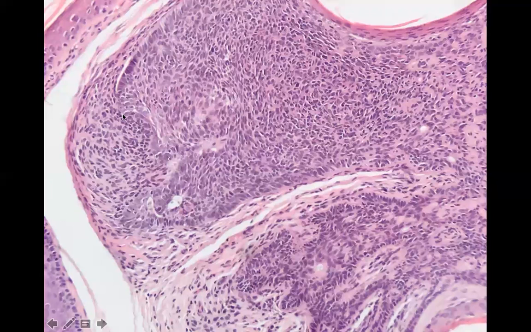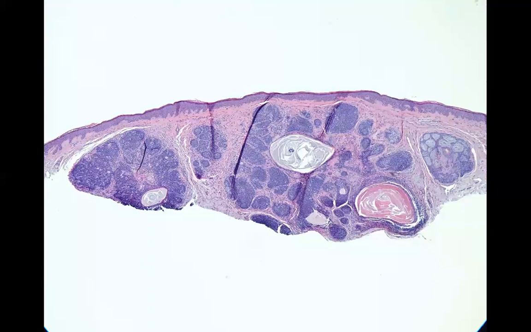But then going in closer, can you appreciate this like semicircular, almost horseshoe that reminds you of the matrical portion of the hair follicle? This is too well differentiated to be cancer because it's like trying to make real structures. So there's a papillary mesenchymal body. Here's one that's not as faded, another blue tumor. We can see that the stroma is splitting from the stroma again.